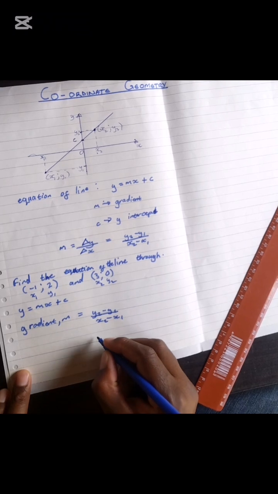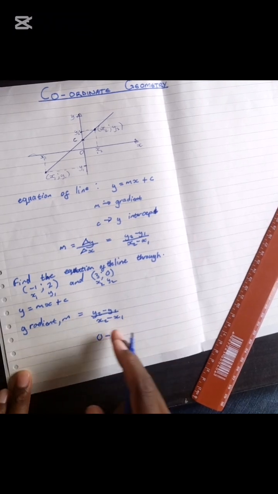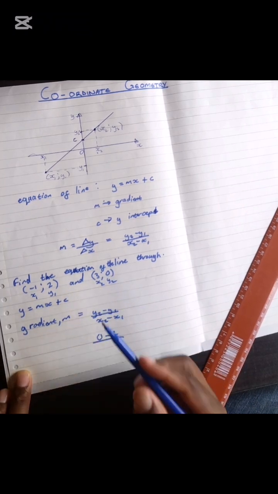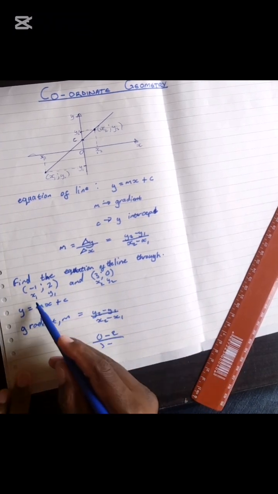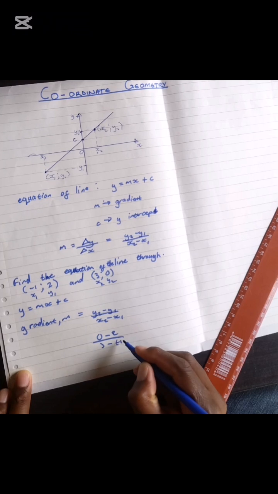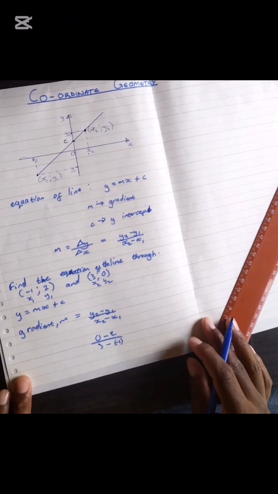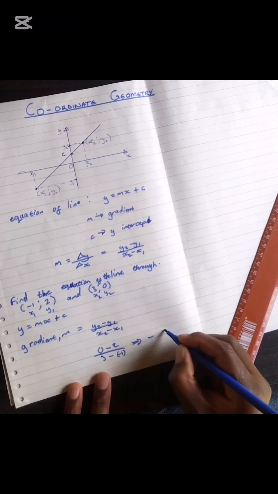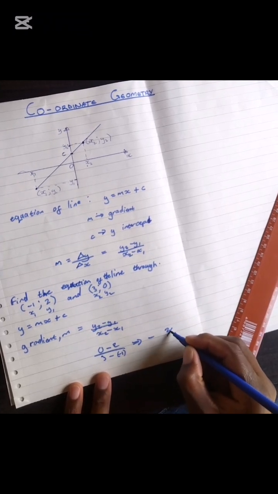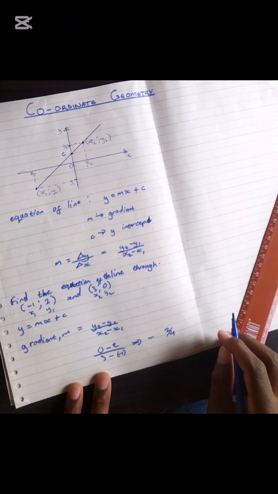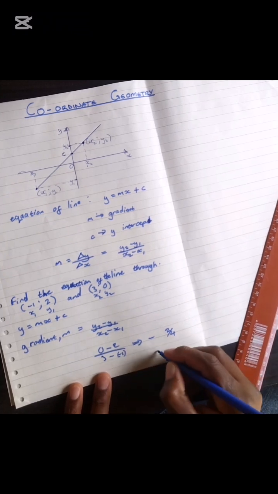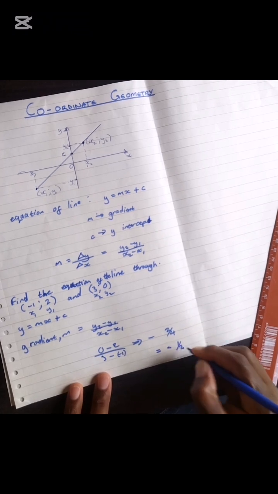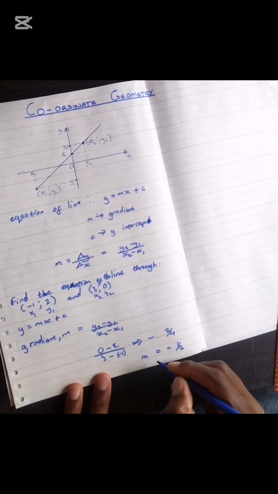So our y2 is 0 minus y1, 2, over x2 is 3 minus x1 is minus 1. So for our gradient we're going to get -2/4. If we simplify that, it's equal to -1/2. That's our gradient m.